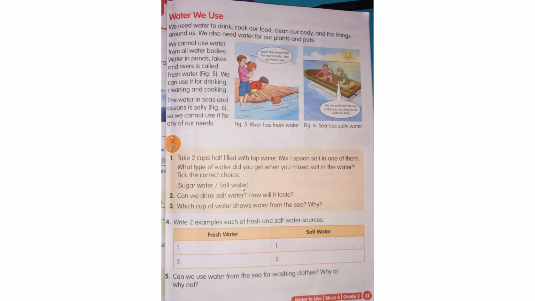Okay, how the water becomes salty? Yes. And can we drink salt water? No, we cannot drink. How will it taste? It tastes salty. एकदम नमक का खारा पानी लगता ना, yes. So we actually cannot drink the salty water, and when you just mix a salt in the water, it becomes salty. So this is about the lesson block number 6, water to live.